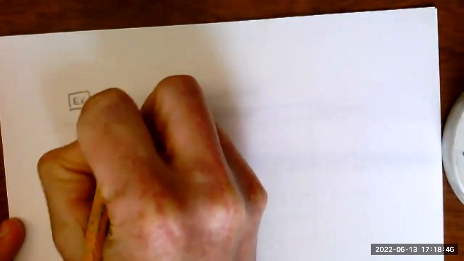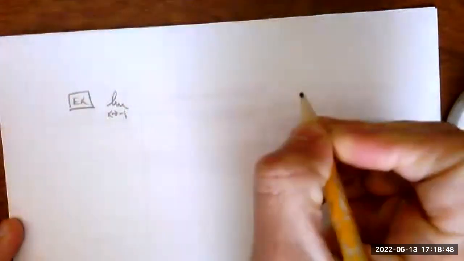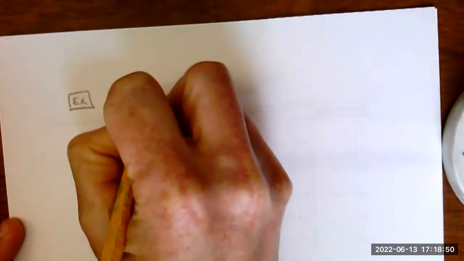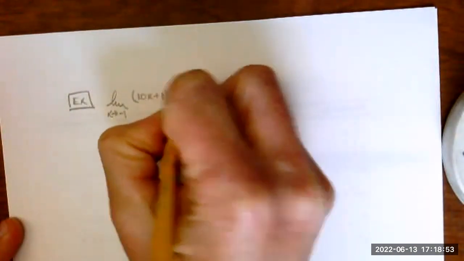I'm going to jump over to my paper here. Let's do this. The limit, that first one, as x approaches -1, 10x plus 1.